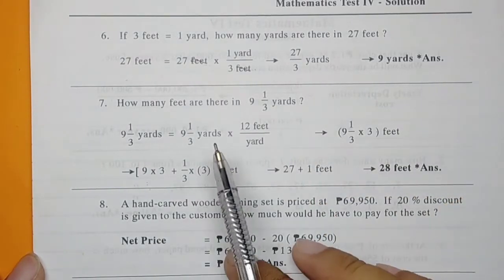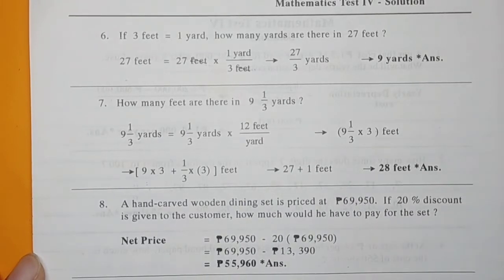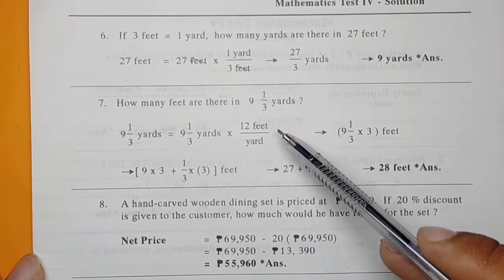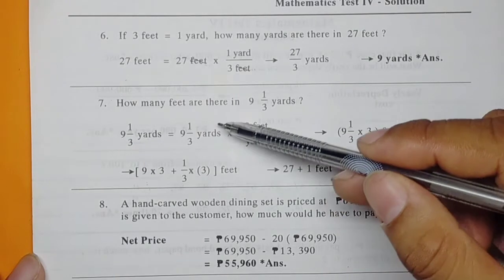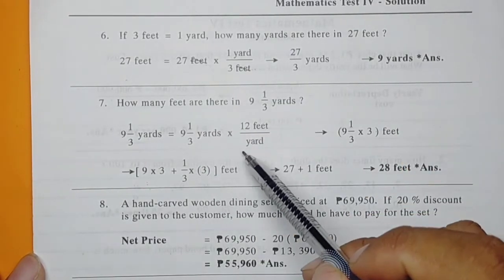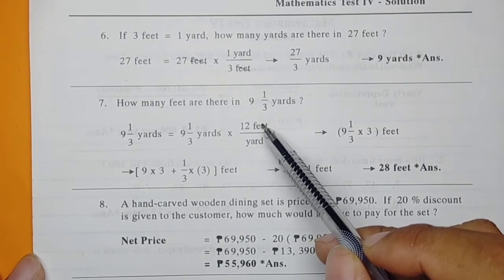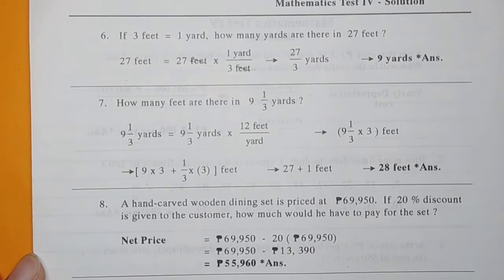Okay, so how many feet are there in 9 and 1/3 yards? So 9 and 1/3 yards times, again, 3 feet in 1 yard. Okay, you put the feet here so that you can cross out this yard. Okay, if this is feet, so the numerator should be yard, and the denominator is feet.